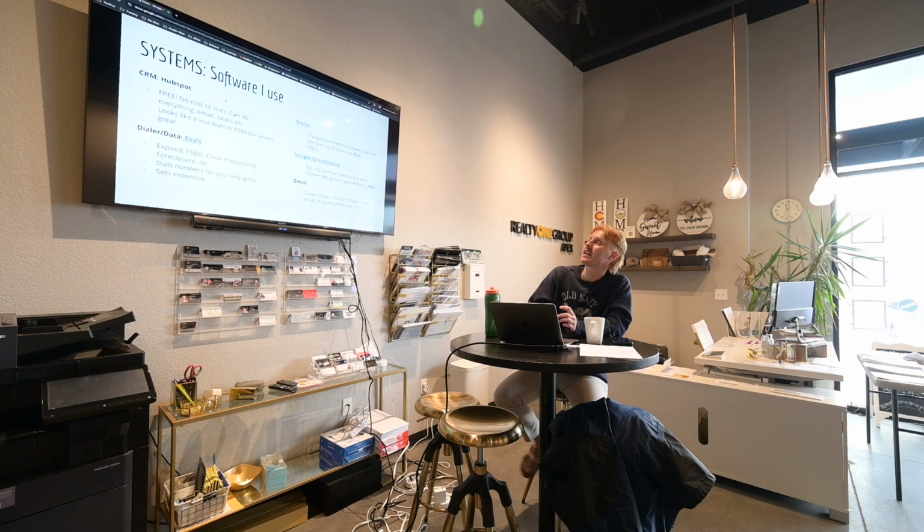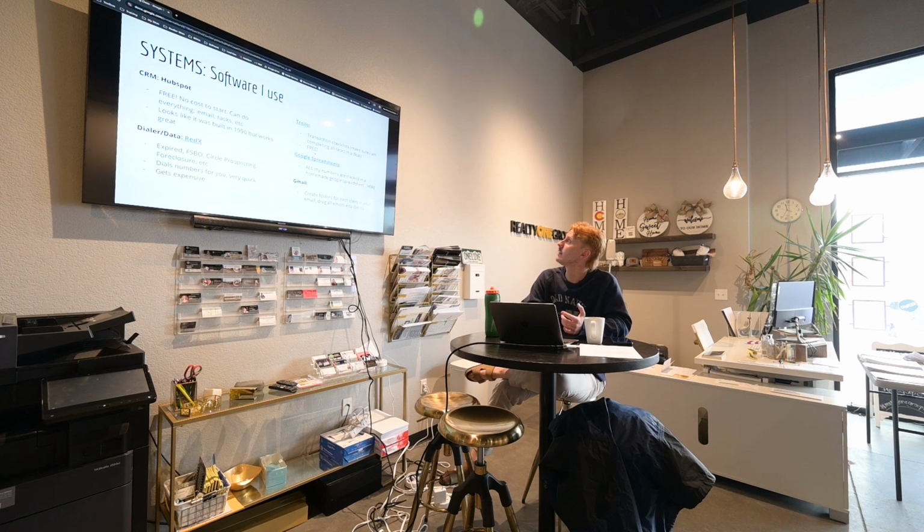I know that stuff isn't like prospecting, but it all comes together, right? And if we're going to be filling this database full of people, we need to have systems behind it so that it doesn't get overwhelming and we can actually do it.